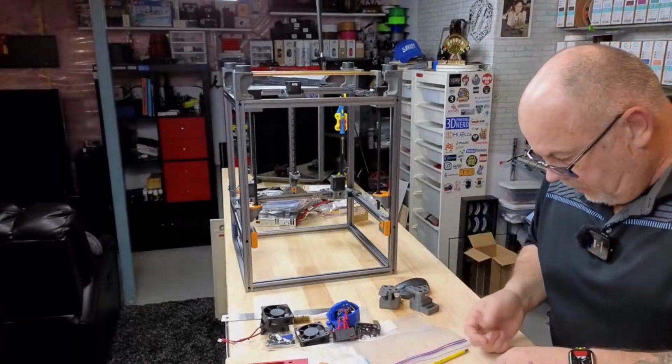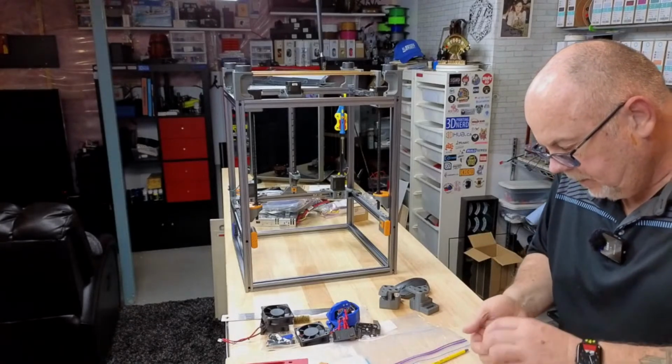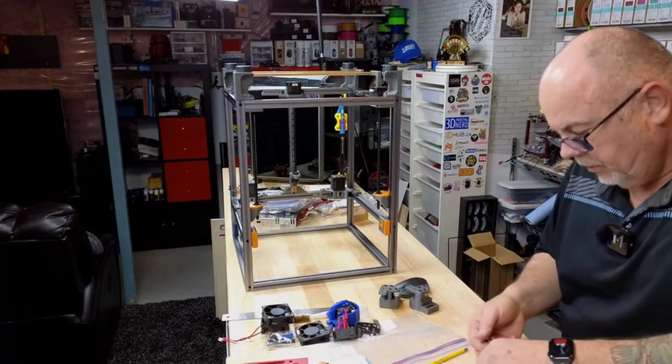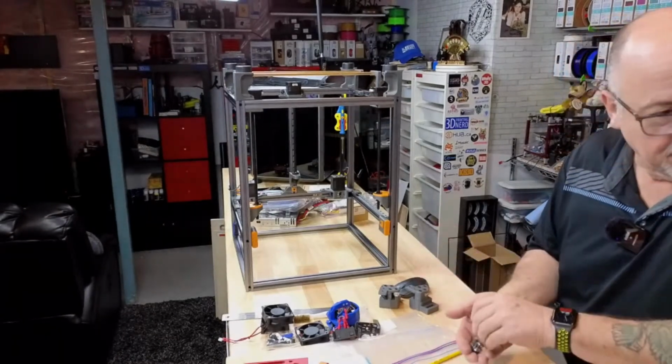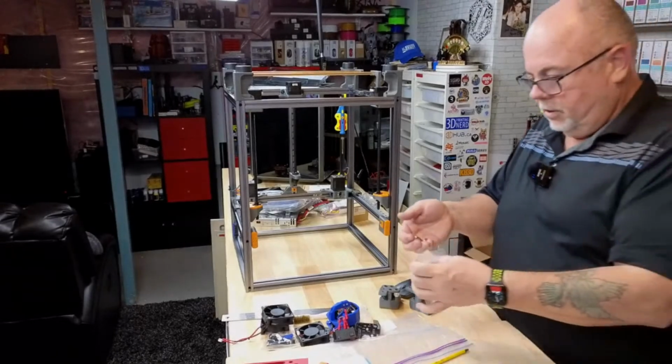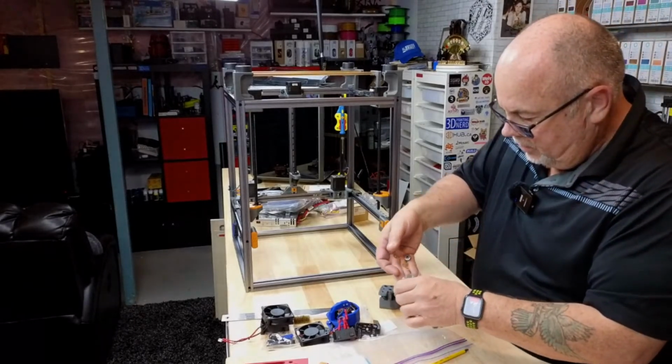Okay, so I have lots of spare parts here yet. I'm always paranoid that I'm forgetting something when I have spare parts, but I'm sure they're going to come in useful a little later.